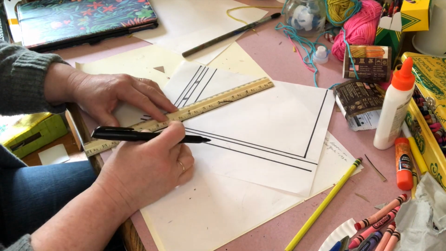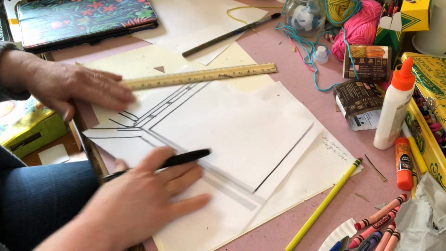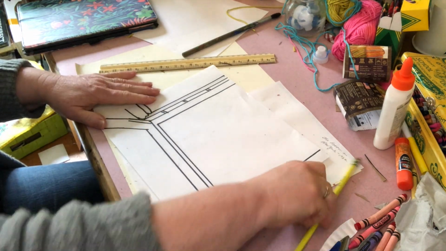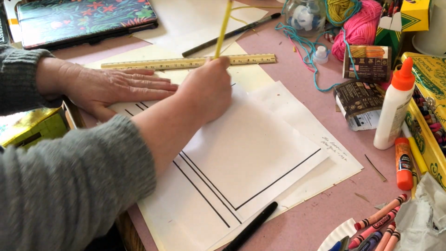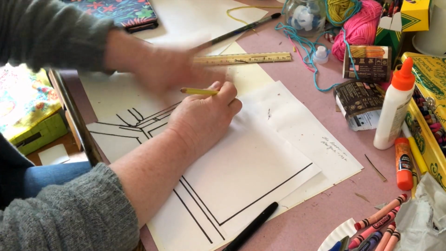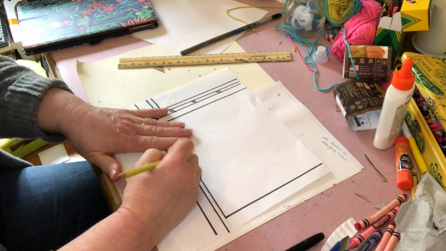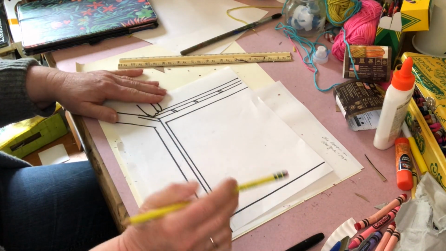I made a slight mistake here, but I think I'll just color over that so that you won't see it when I'm done. Okay, so basically what you've done is you have outlined the window as it is in the painting, The Room in New York, 1932. And then this is where the scene takes place.